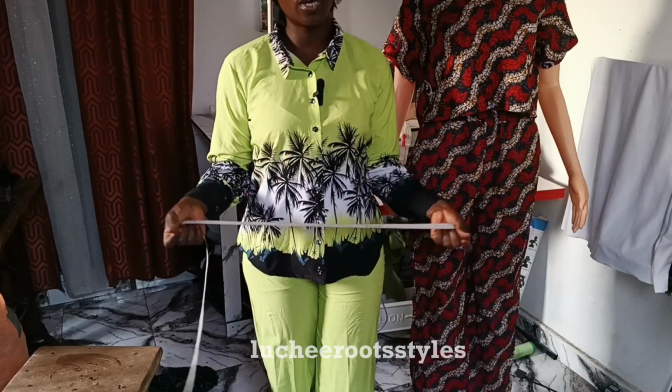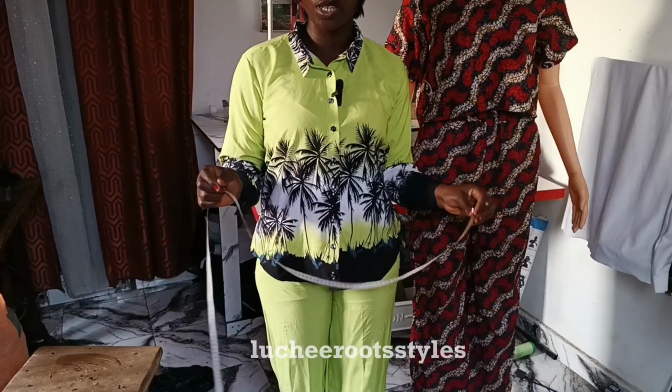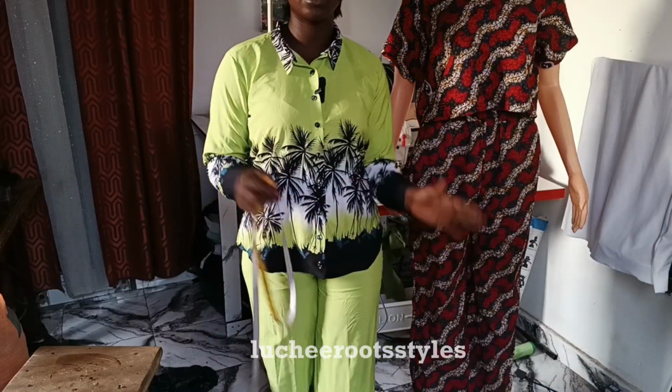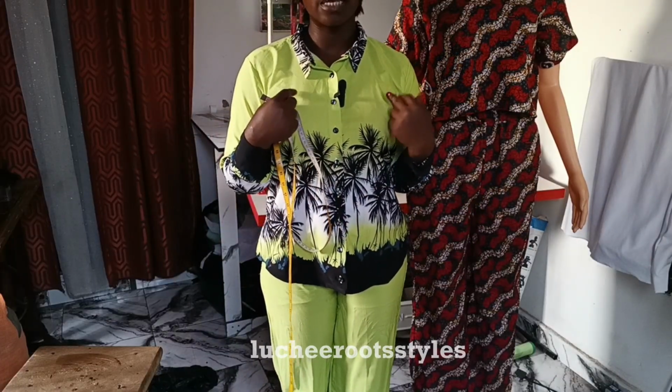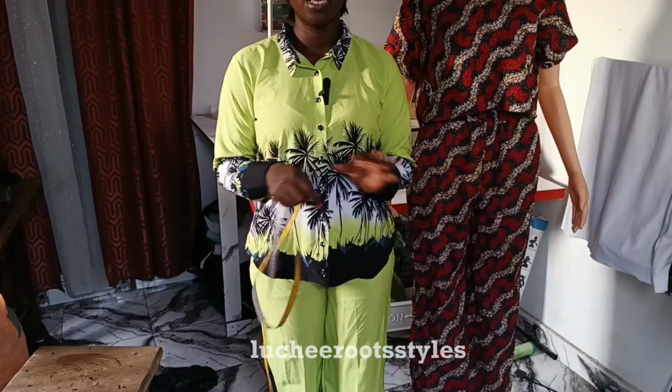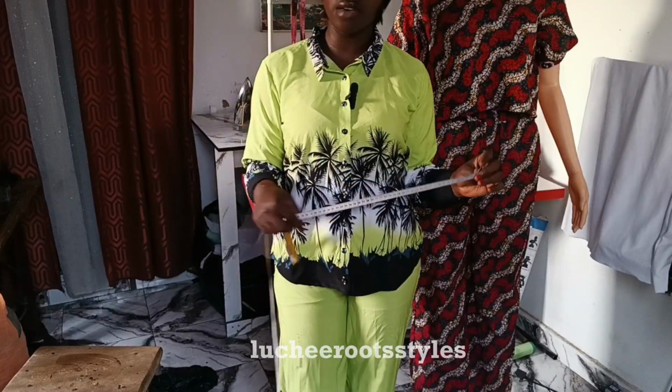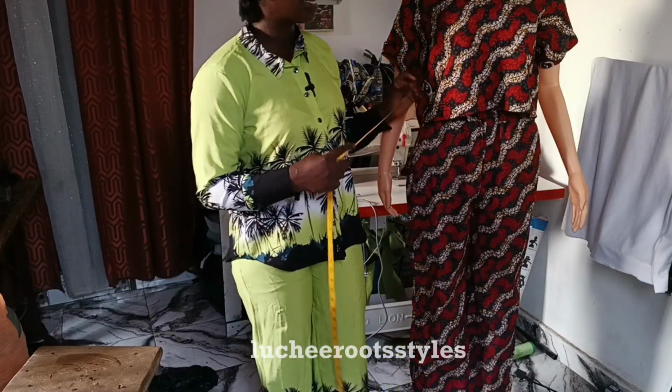So the best way you can take your crotch, either you can use this method, but the one I use that works perfectly for me is my hip divided by 4 plus 1. Whatever I get is my crotch. I've used this several times and it works perfectly, right? And that is it for crotch.